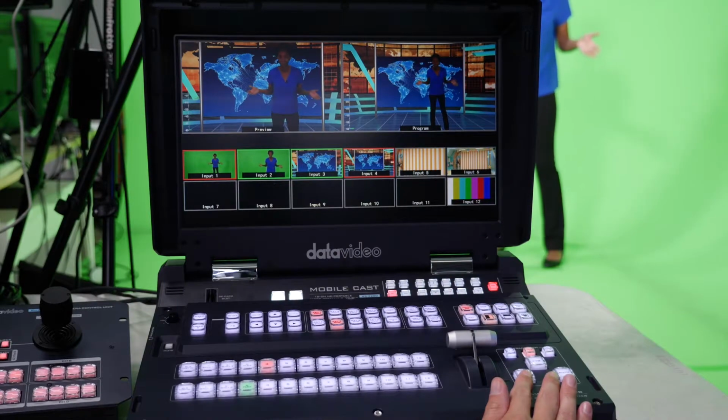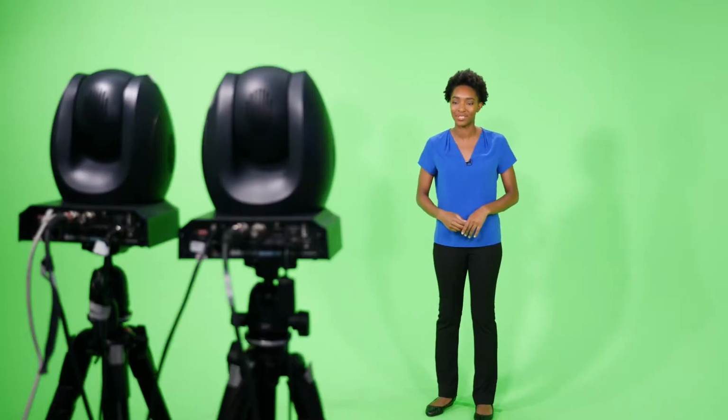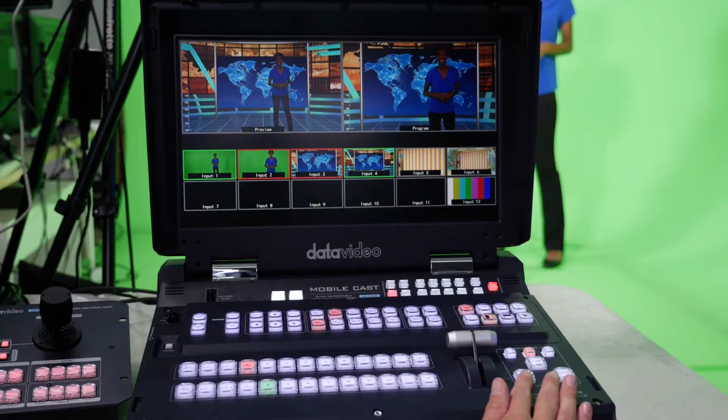In this video, we're going to set up a multi-camera virtual set effect and use Key Tie so our cameras and virtual set backgrounds are paired together.